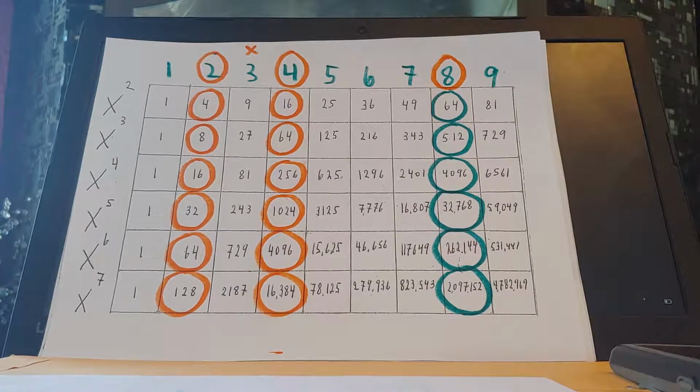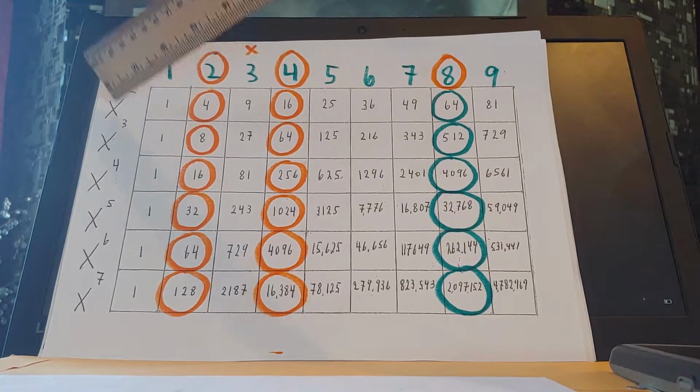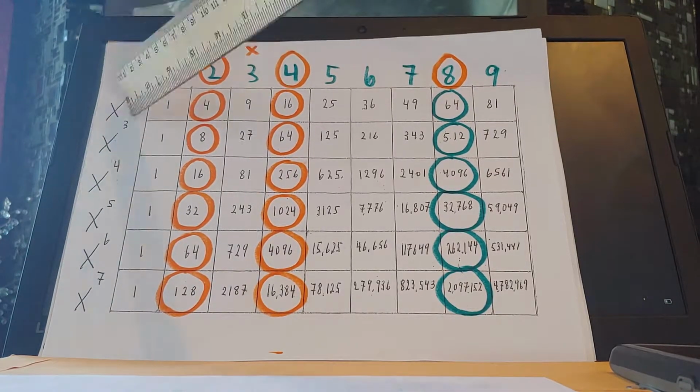Anyway, x to the 2 times x to the 3 is x to the 2 plus 3.